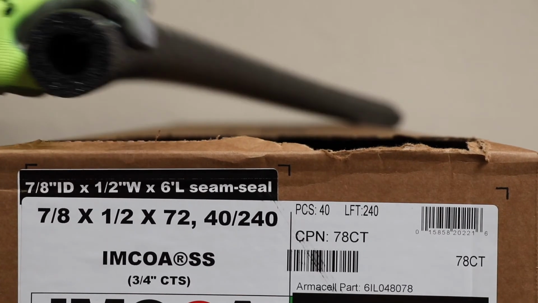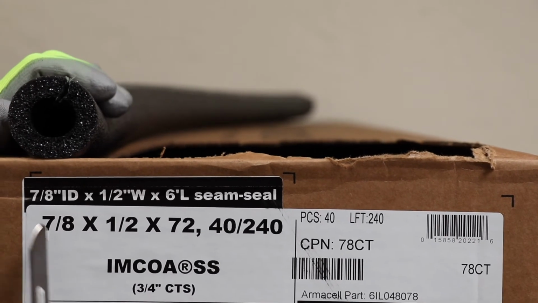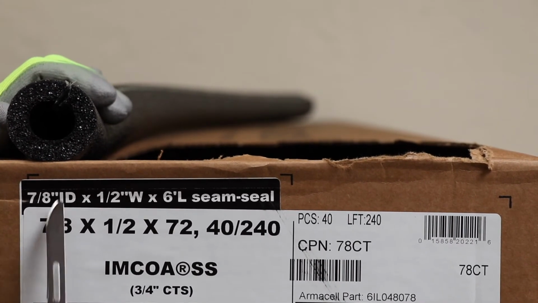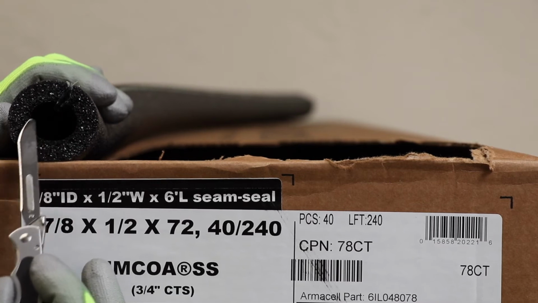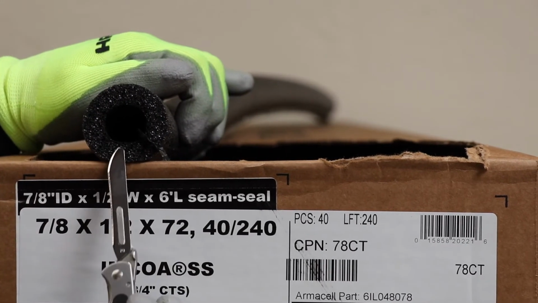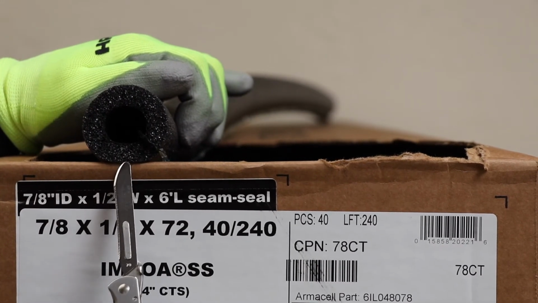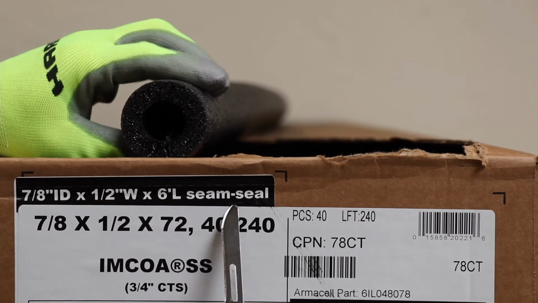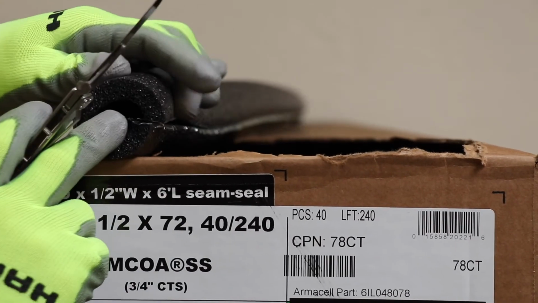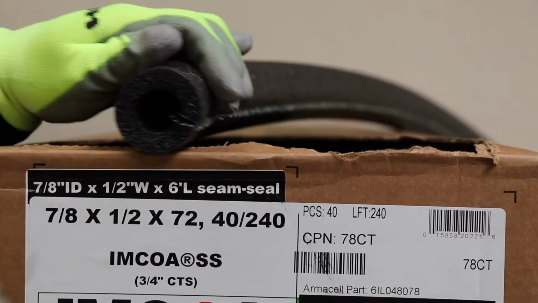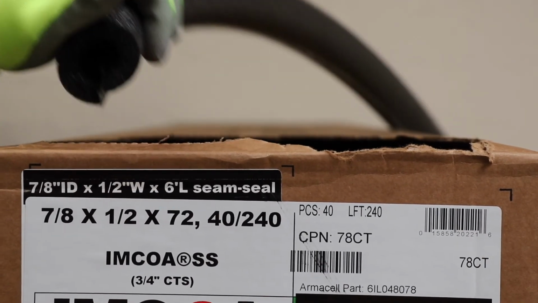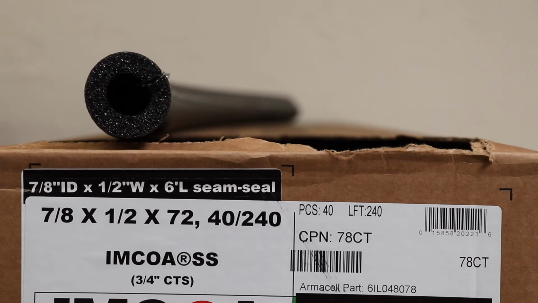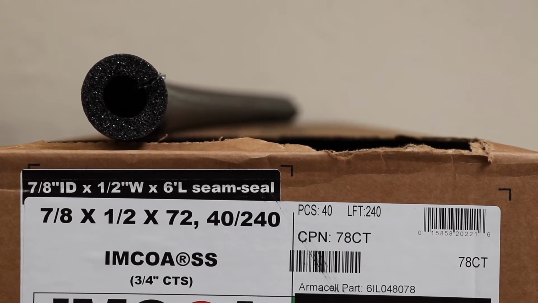Let's look at one more. All right, you can see here this has a 7/8 ID, inside diameter, that first measurement. 1/2 inch wall, the thickness of the insulation. It's 6 foot long, and you can see that it's self-sealing, or seam seal. Where it's split, it's got an adhesive and a wrapper on it. That way they can put it over the pipe, pull those two seals, and it's nice and tight.